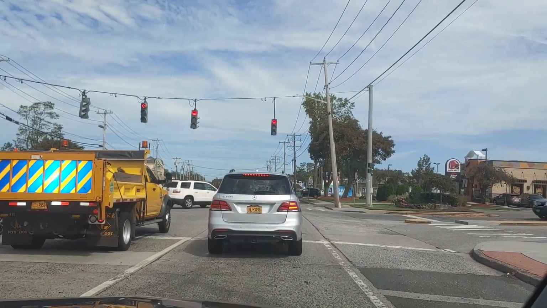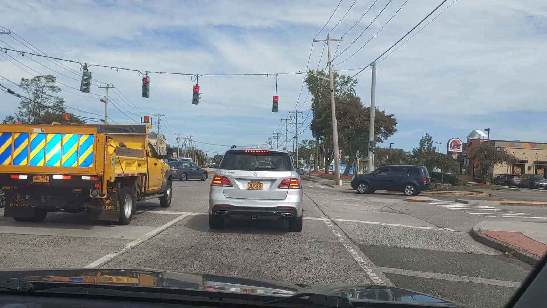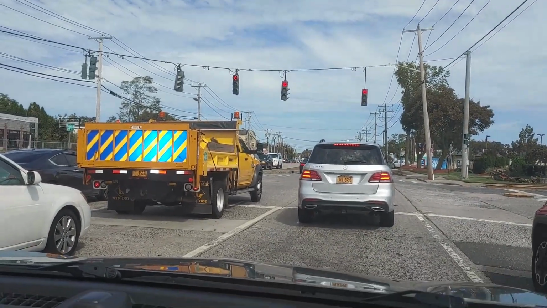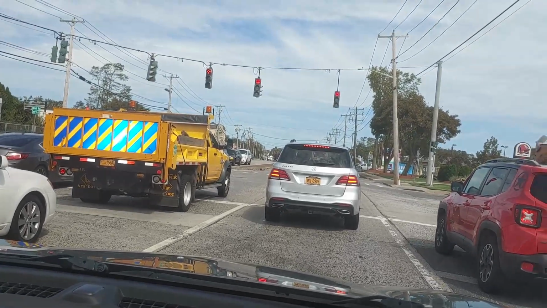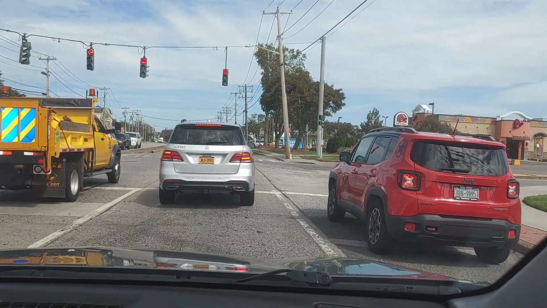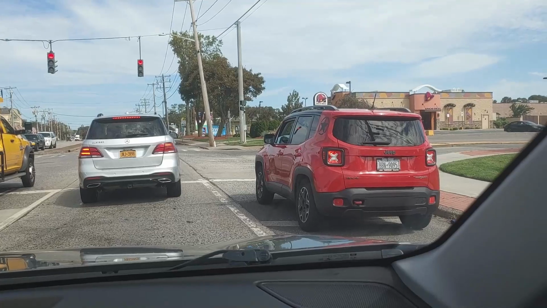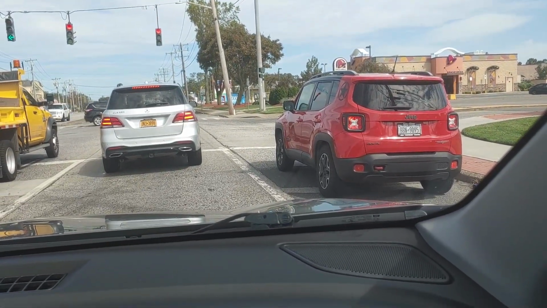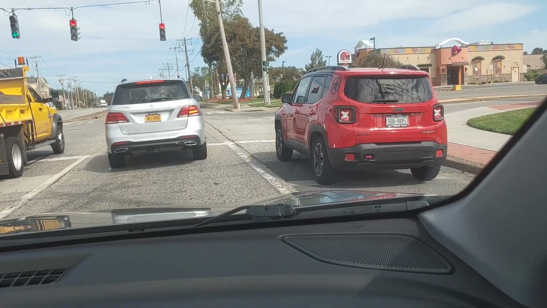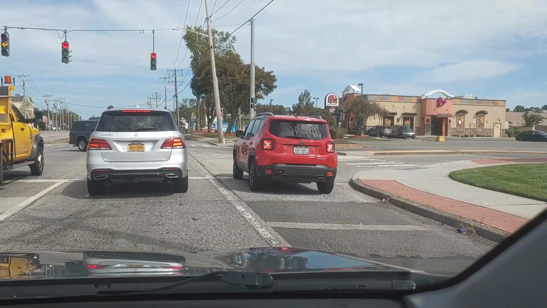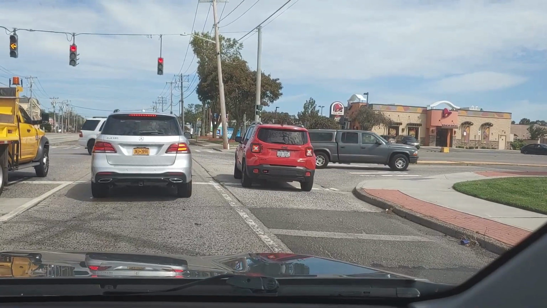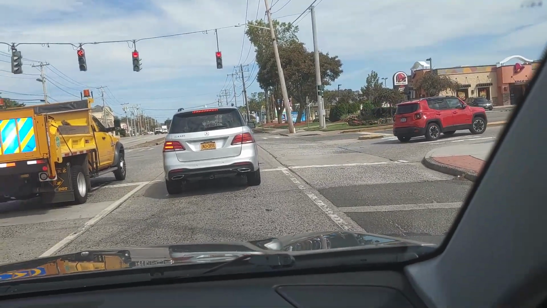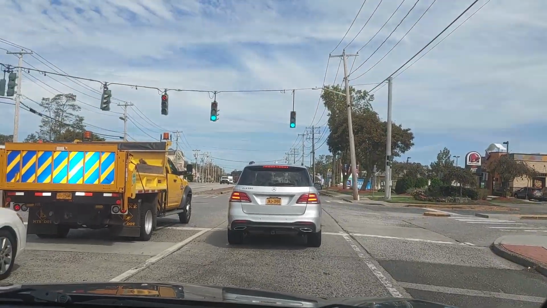Again, keeping that safe stopping distance between you and the car in front of you. Is it possible this red car will try to cut in front of us? He's in a turn lane without a signal on. And now he is indeed turning. You just never know. You never know.